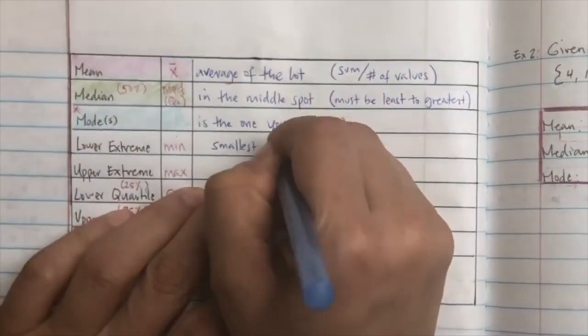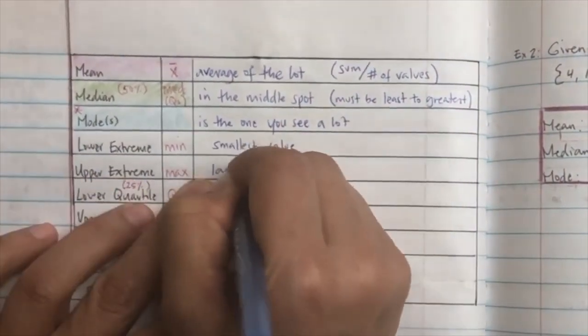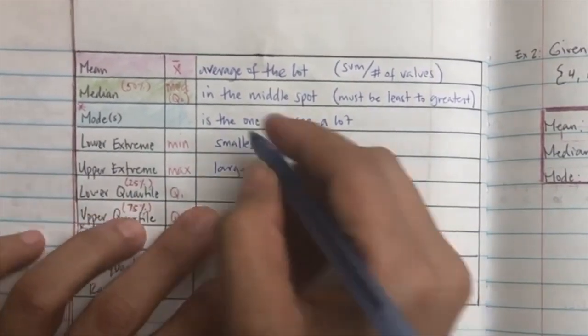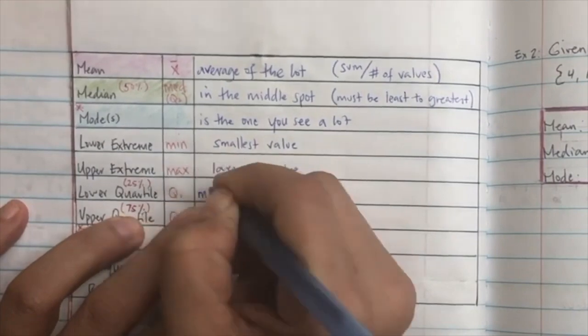Okay, so the next one is the low extreme. What does that sound like? Small. So the smallest value is the minimum. Then the next one is the upper extreme. What does that sound like? Largest value. So that's the maximum.